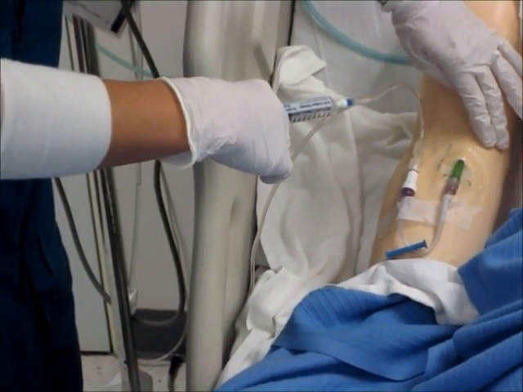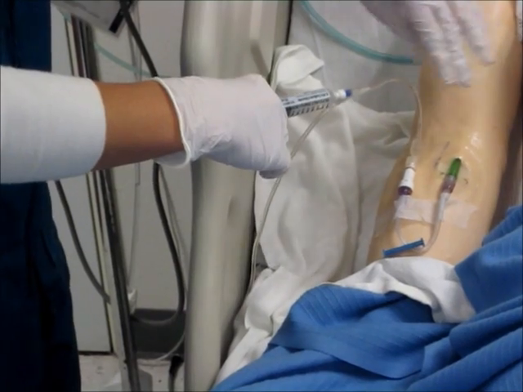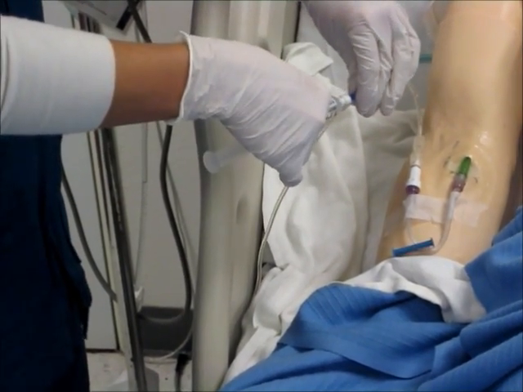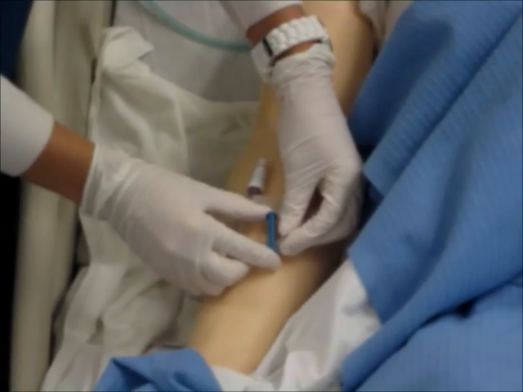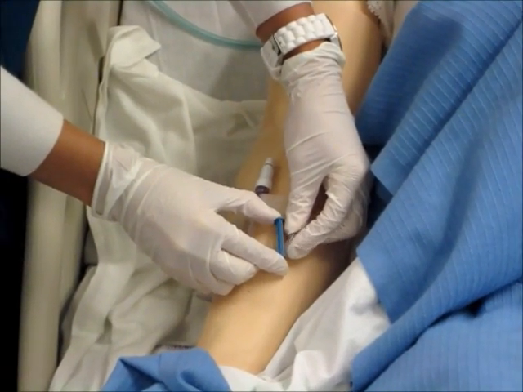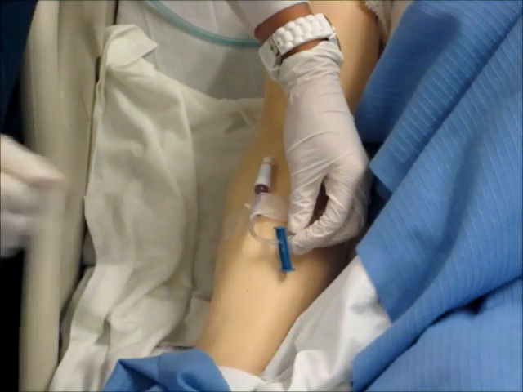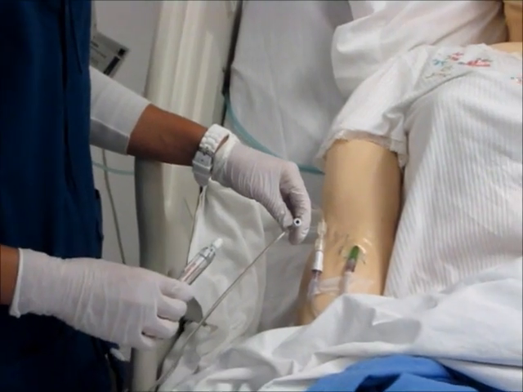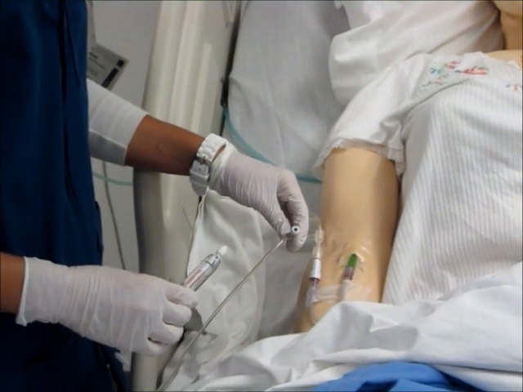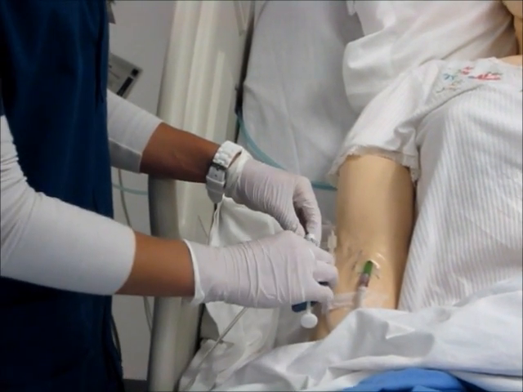If there is no blood return when aspirating, or if there is difficulty injecting the saline, the nurse will need to discontinue the peripheral site. For a saline-locked IV, the nurse will unclamp the saline lock and do the same procedure as with a running IV infusion.